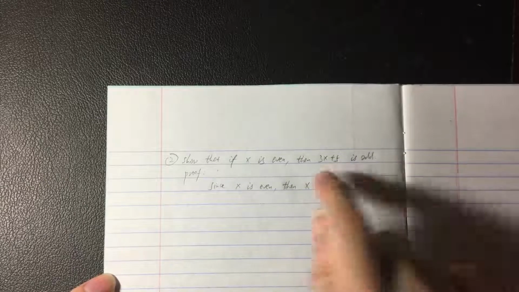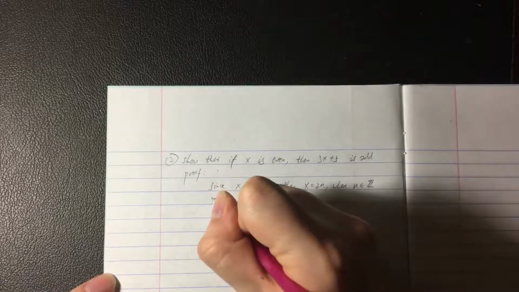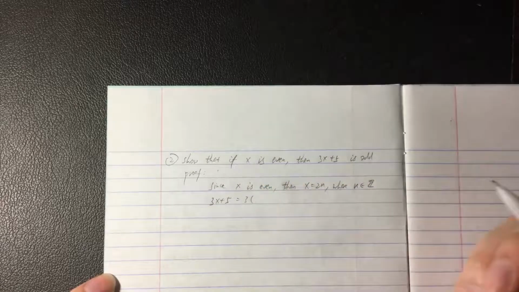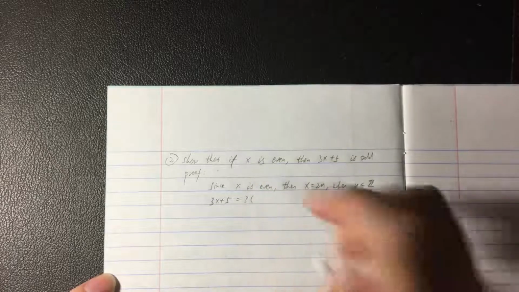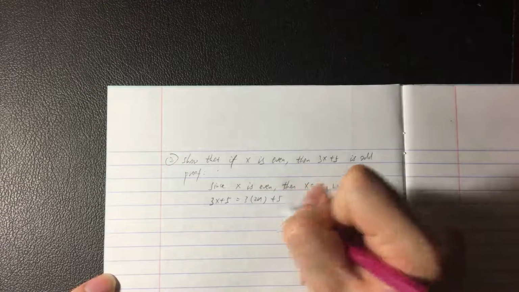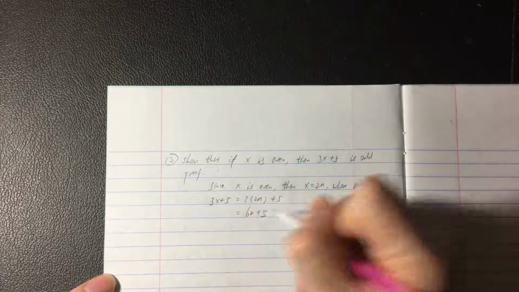Then we try to prove that 3x plus 5 is odd. 3x plus 5 equals 3 times 2n plus 5, plugging in 2n for x. If I simplify, I get 6n plus 5.